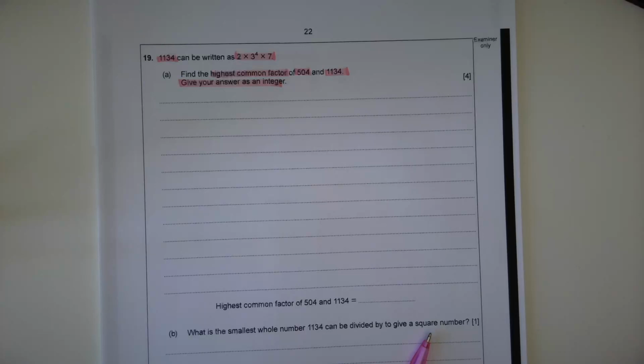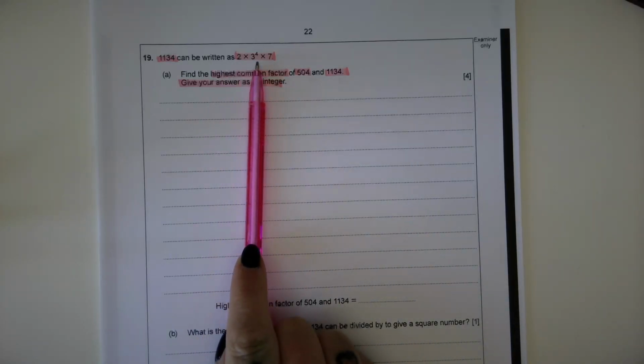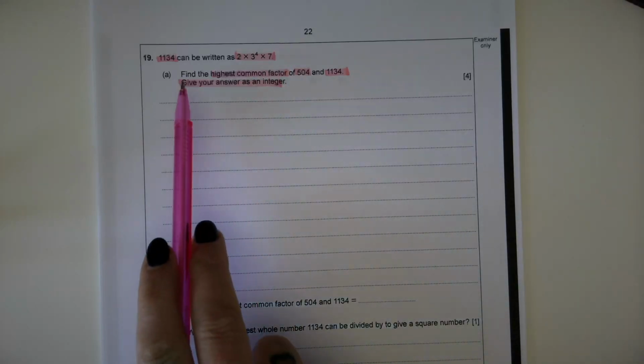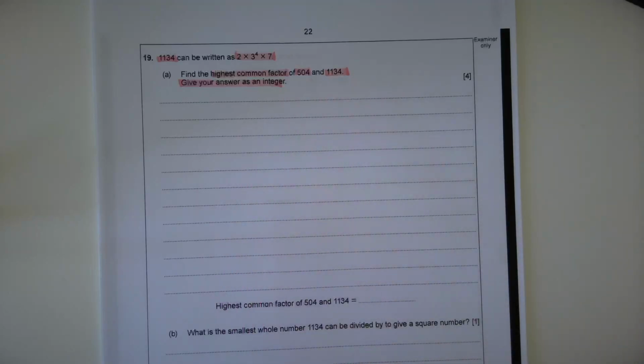Question 19. 1134 can be written as 2 multiplied by 3 to the power of 4 multiplied by 7. Part A, find the highest common factor of 504 and 1134. Give your answer as an integer.